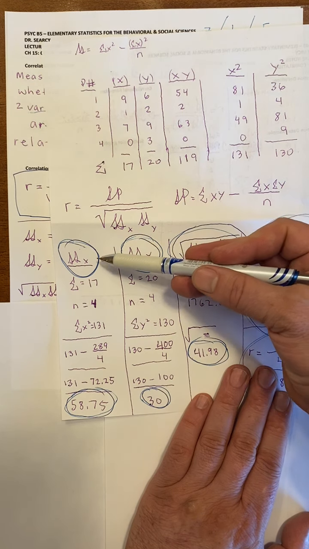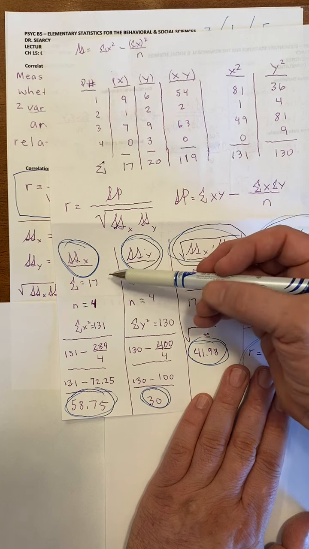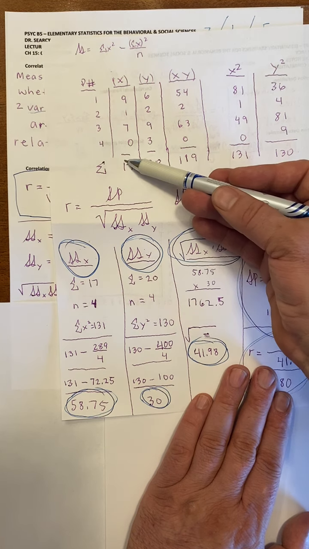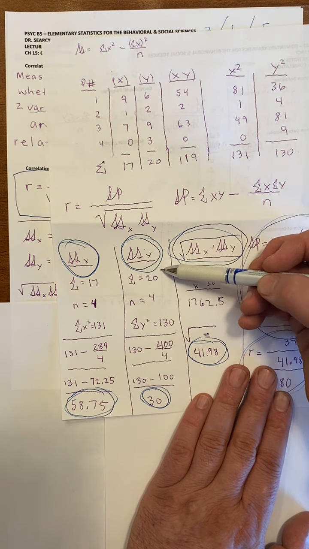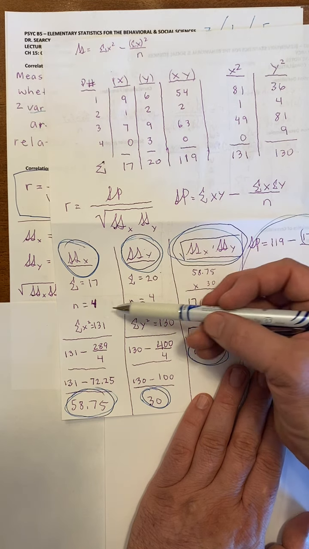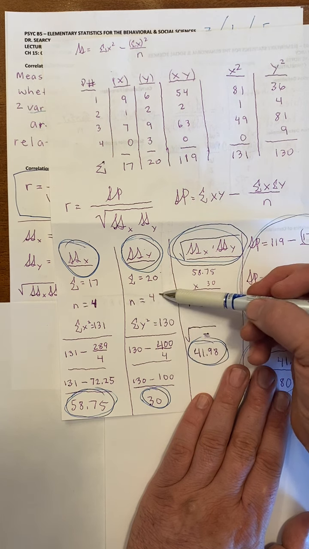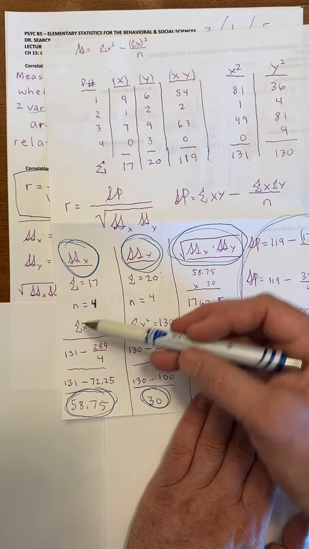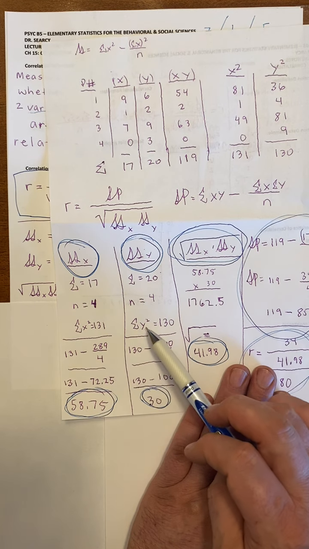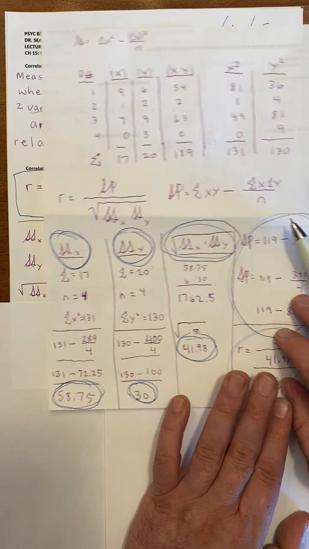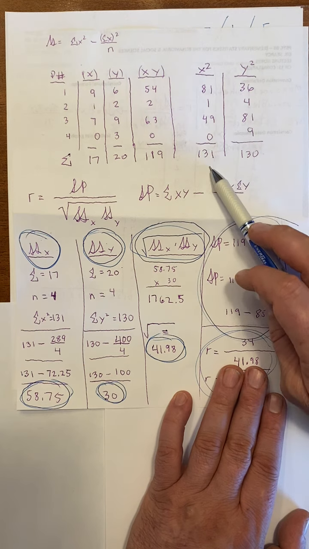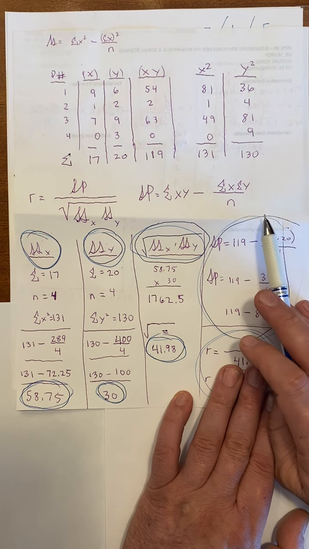So to calculate each sum of squares, I had to get the sum of each column. Here it's 17, there's 20, right? The x and the y column. I also had to get their n's, and I needed their sum of x's squared as well, right? And so that's where I've got that 131 and then the 130.